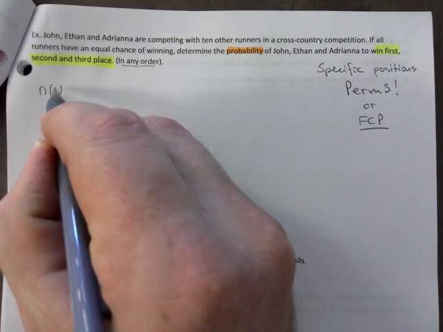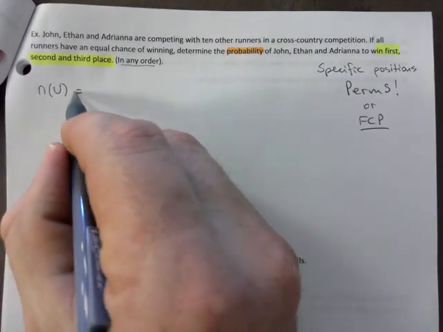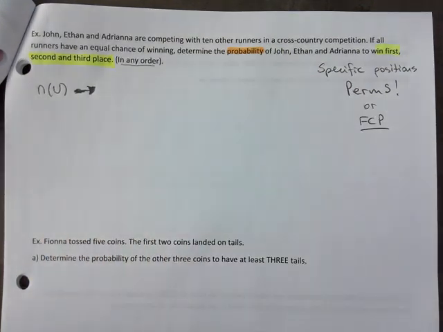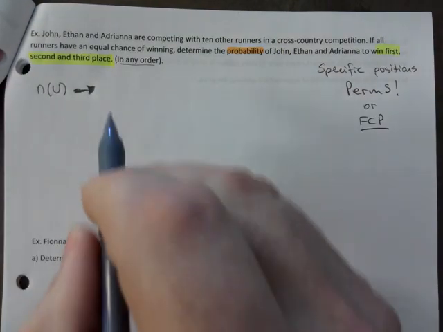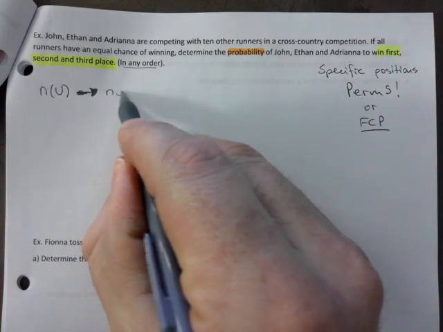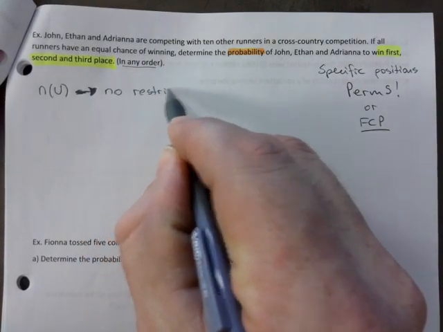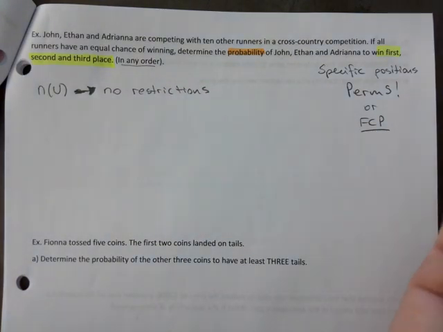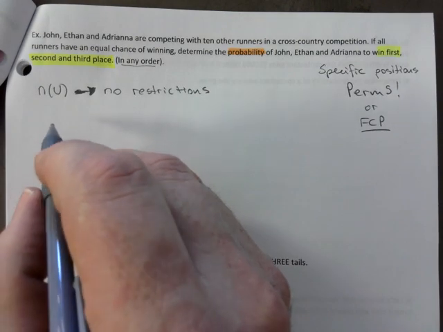n(U). I'm going to go arrow like this because I'm going to do a bunch of random work there, not necessarily equal to. No restrictions. I don't care about the three in this case. All I care about is finding out how many ways can those runners finish first, second, and third.